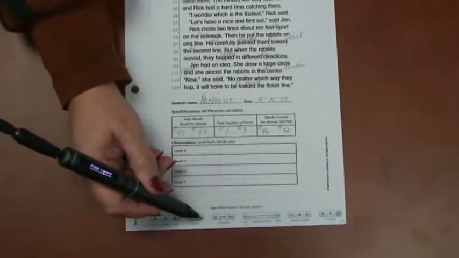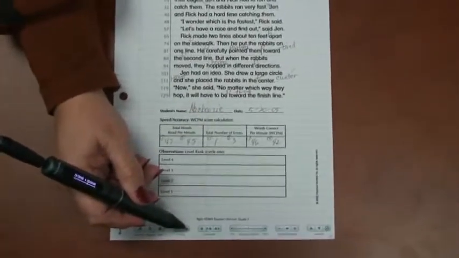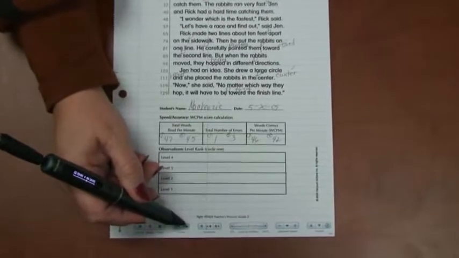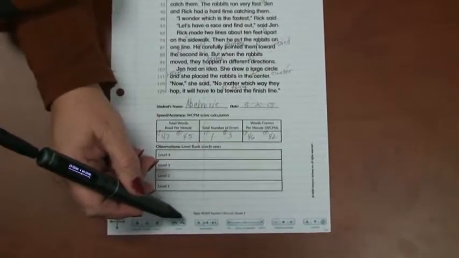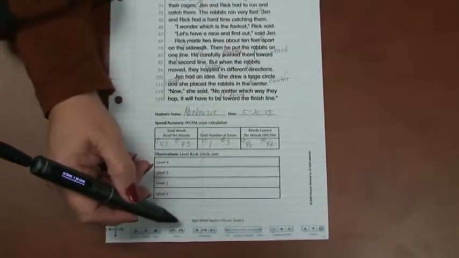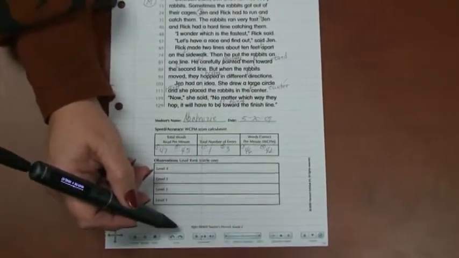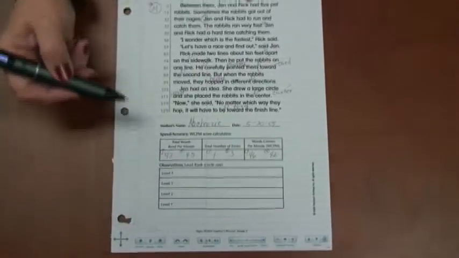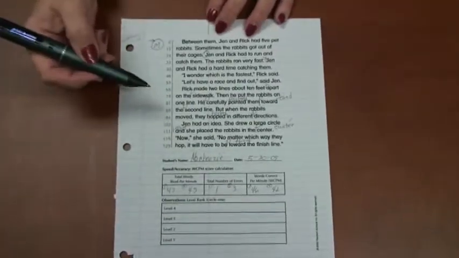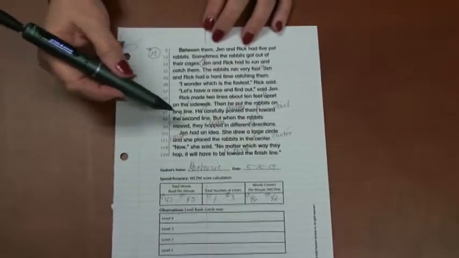Rick made 2 lines about 10 feet apart. On the sidewalk.